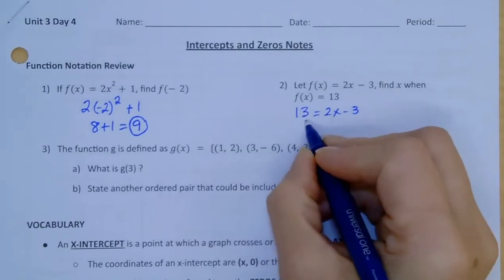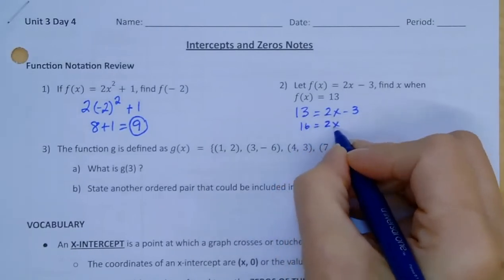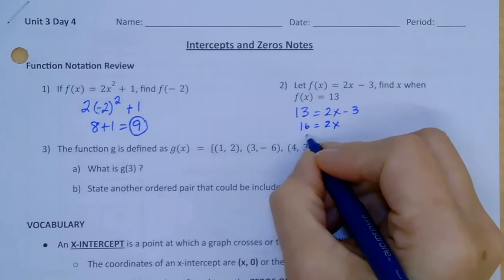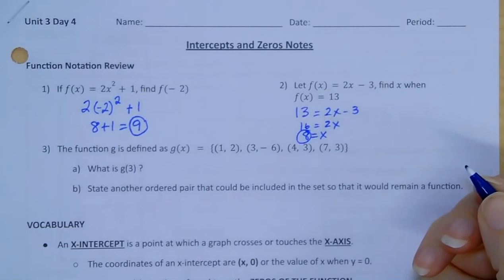I'll add 3 to each side, so 16 equals 2x. Divide each side by 2, and I will get 8 equals x. So 8 is my final answer there.